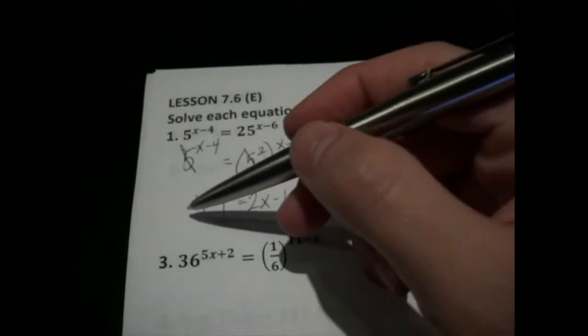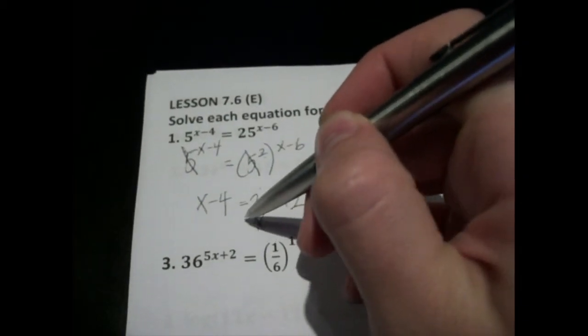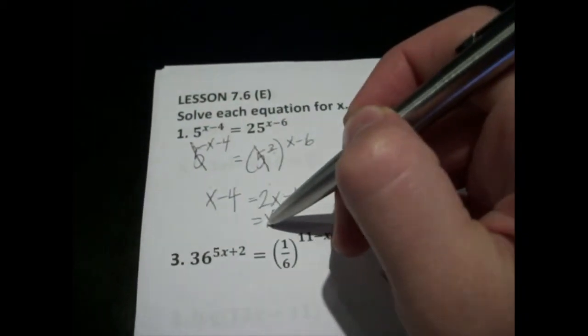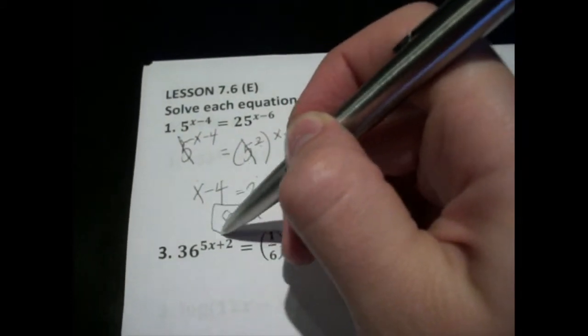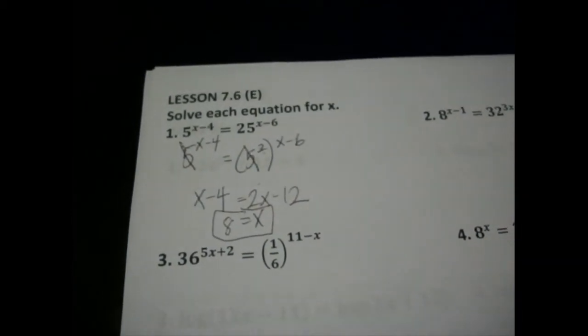And now you have a basic equation. I'm going to subtract x over here, so 2x minus x. And then I'm going to add 12 to minus 4, and I get x equals 8.